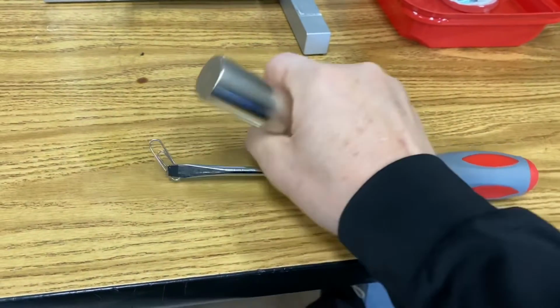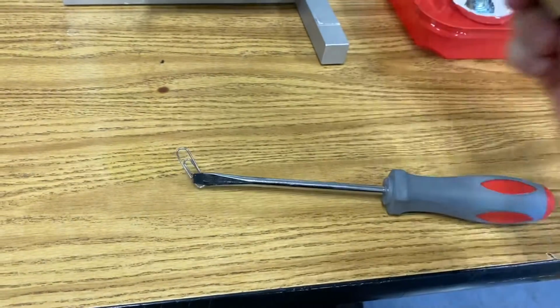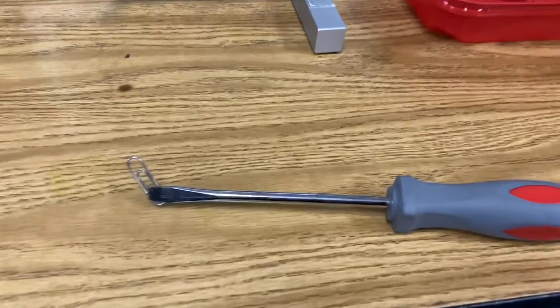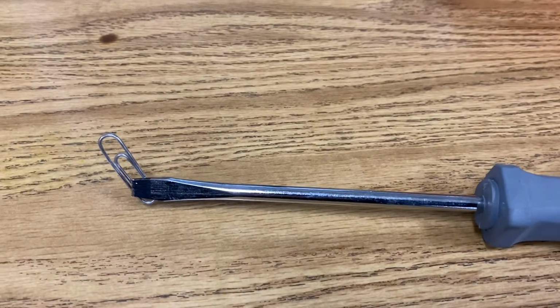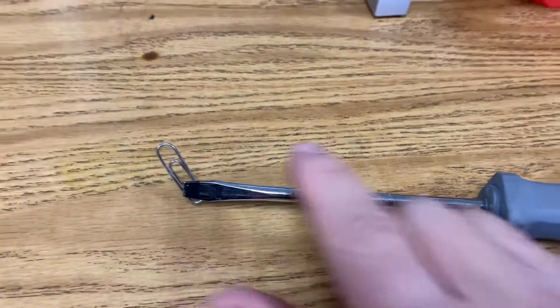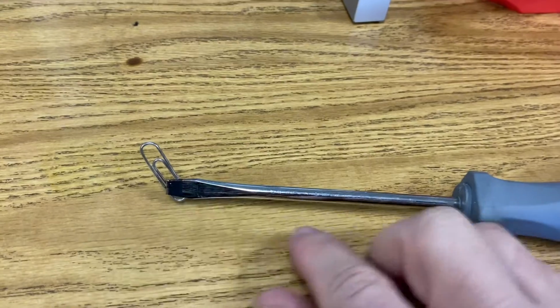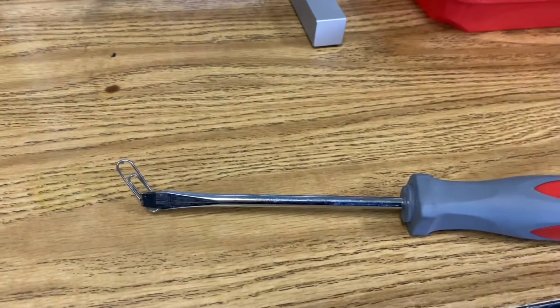Even after you remove the external magnetic field, the metal maintains its alignment and still attracts other metals with iron, like this paper clip. It's still stuck to the screwdriver even after I remove the neodymium magnet.